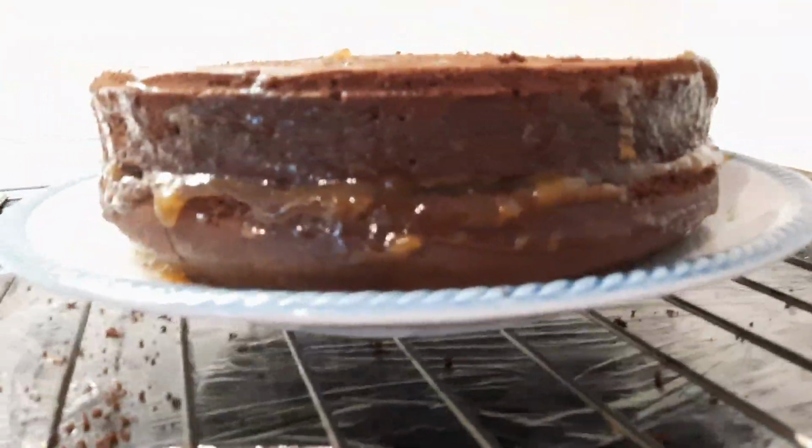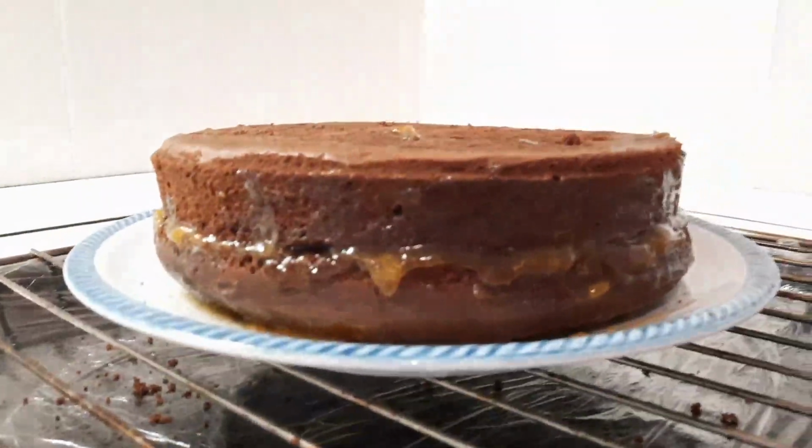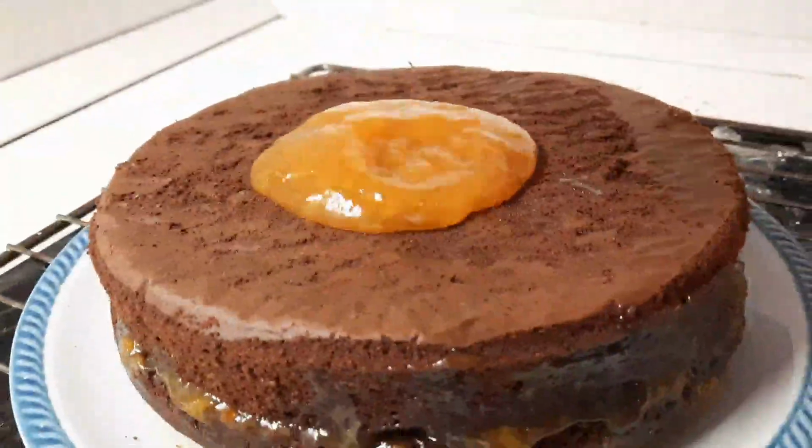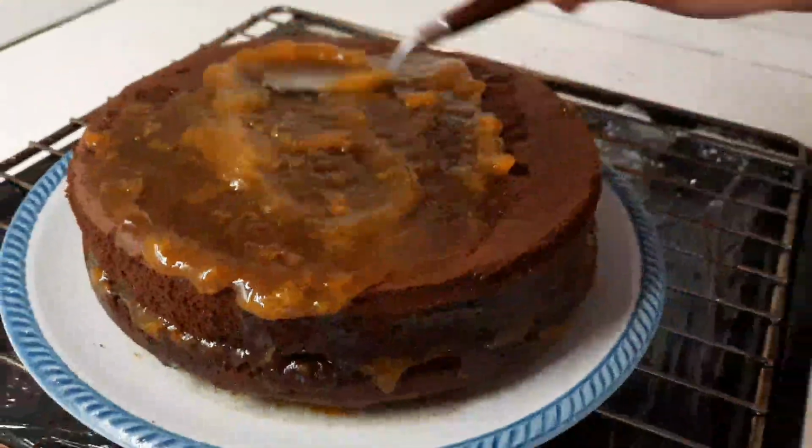Cover the base with jam. Set the other half on top and coat the upper surface and around the edges with apricot jam.